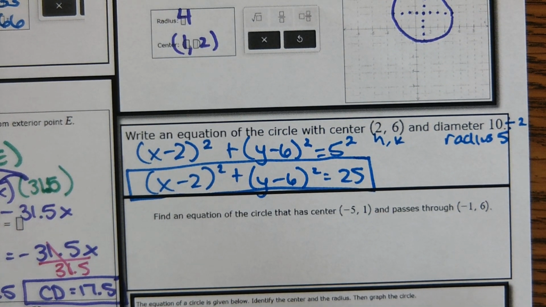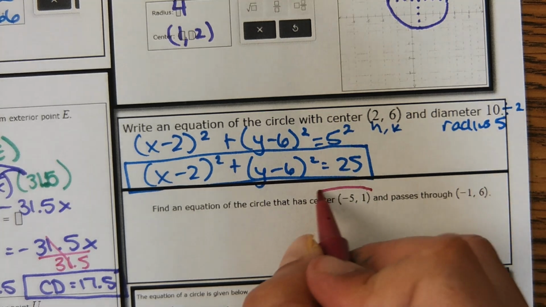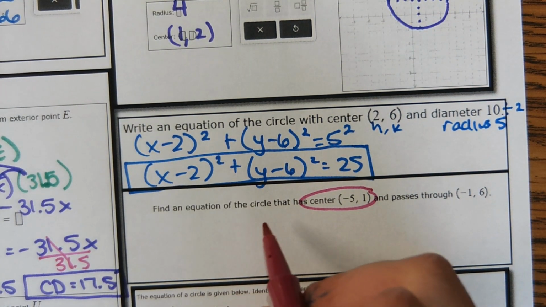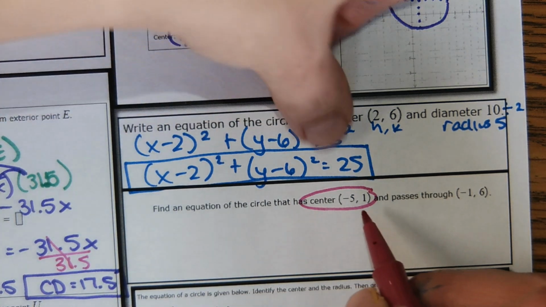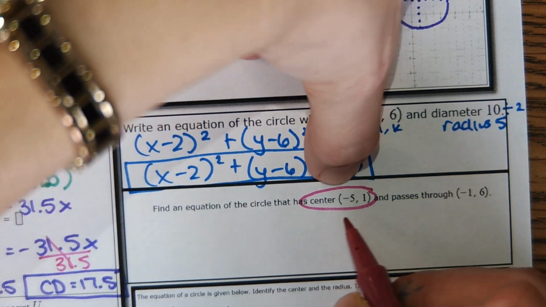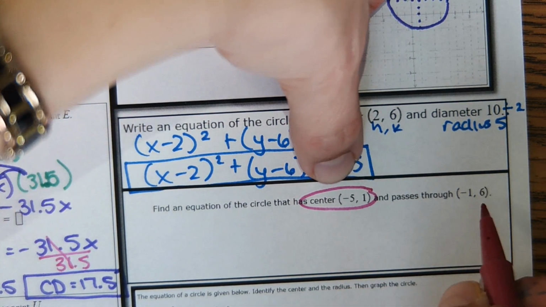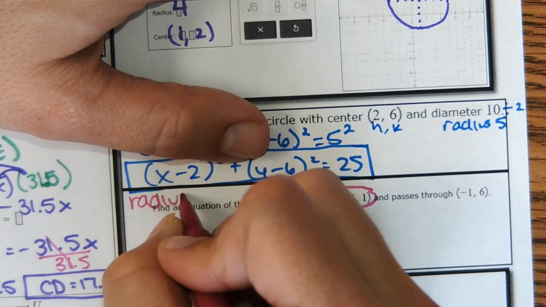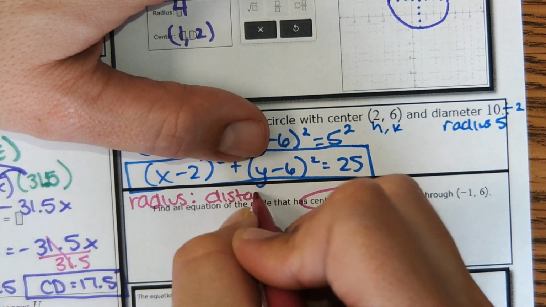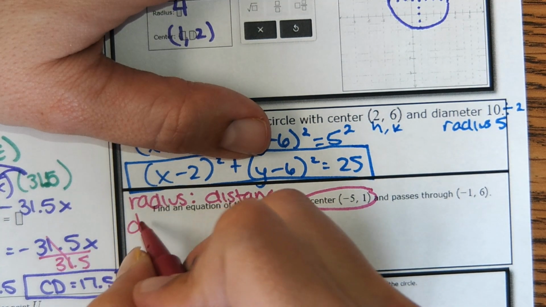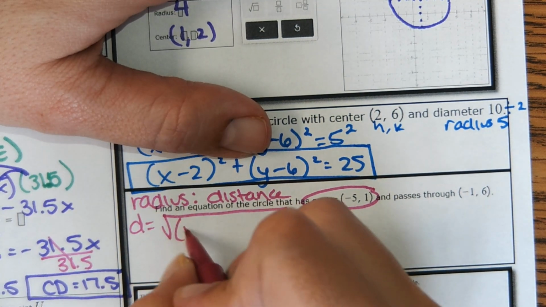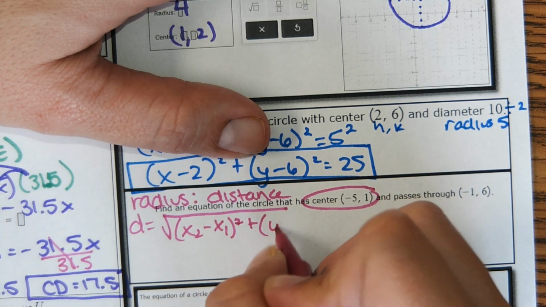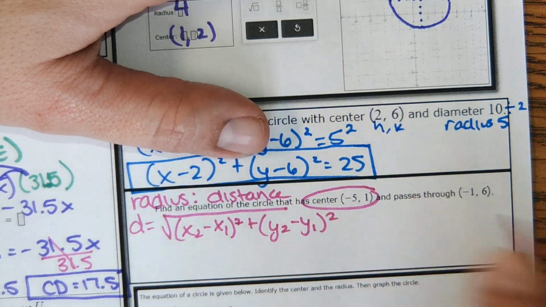Okay, the next one, we have the center of the circle right here. We need the radius to make the equation of a circle, and the only way to find a radius would be to find the distance between these 2 points. So it's giving you the center and then a point on the circle, and the distance between those 2 points would be the radius. So the radius is the distance, and so we're going to use the distance formula, which is on the reference sheet. It is x2 minus x1 squared plus y2 minus y1 squared.